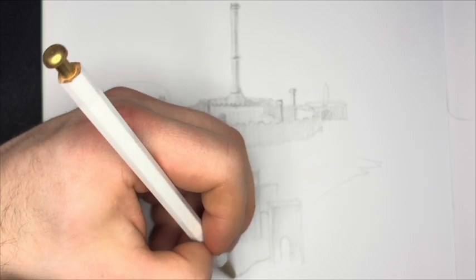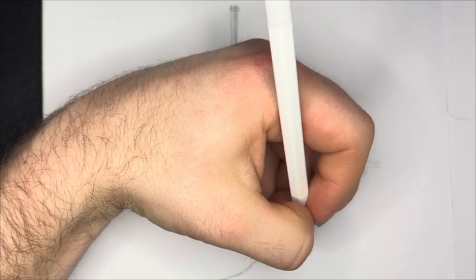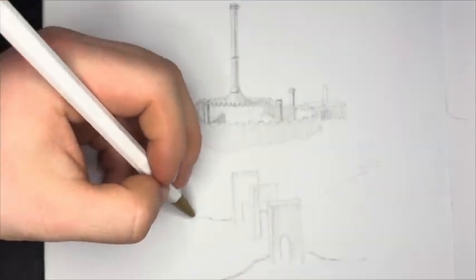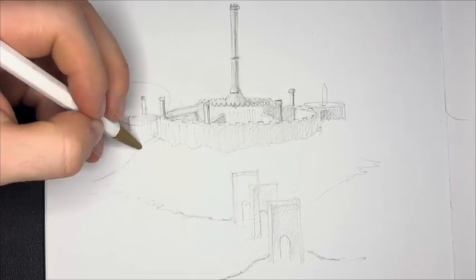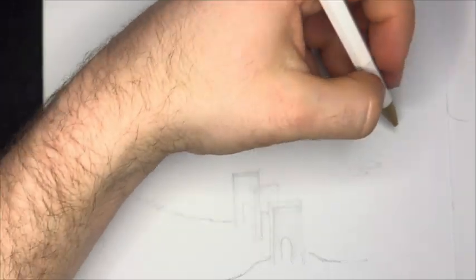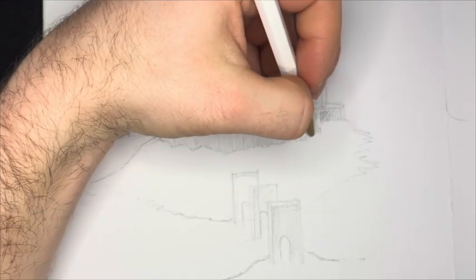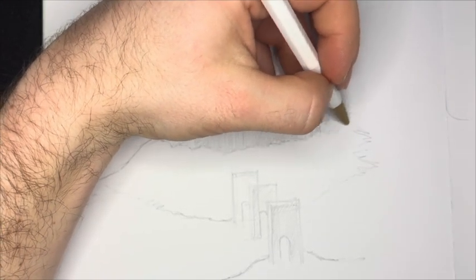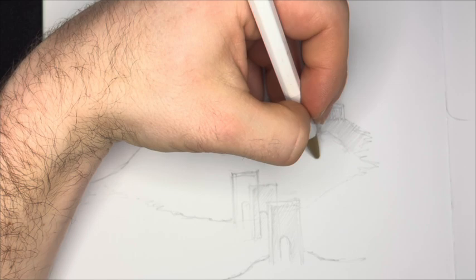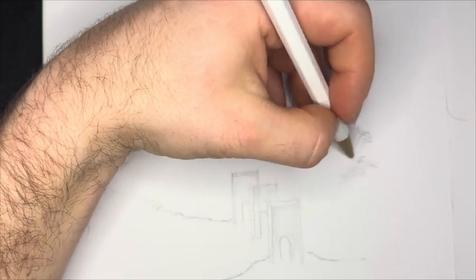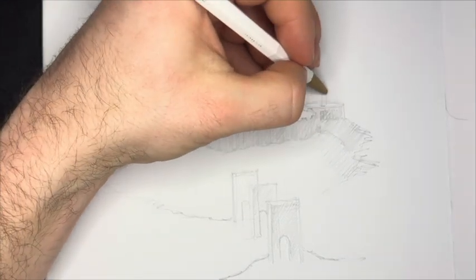Remember, this first part of the bridge is on land, so I'm going to add some land around it. Why don't we add some shading here to the side of the island? You'll see here how rough and how loose I'm being with this drawing.